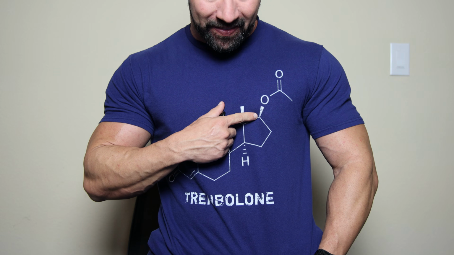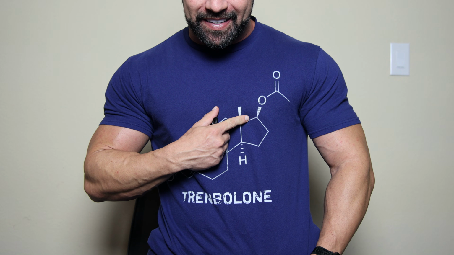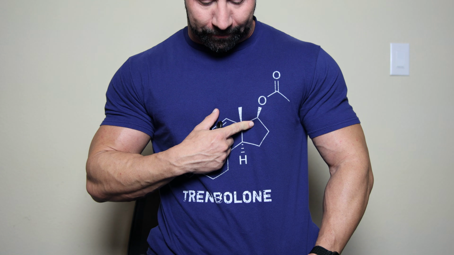So, 17-alpha alkylation is a process that steroid hormones undergo to make them orally bioavailable. What is 17-alpha alkylation? Really, it's C17-alpha alkylation, which means that there's an alkyl or ethyl group attached to the 17th carbon atom. So on the Trenbolone shirt, right there, that point is the 17th carbon atom.